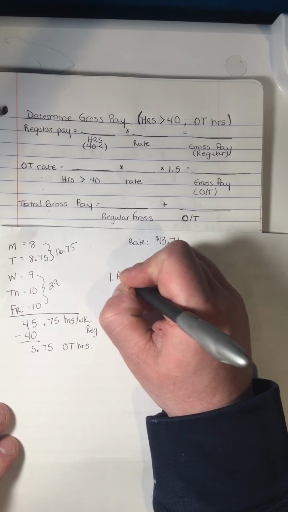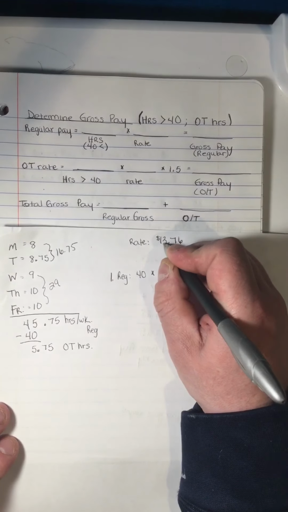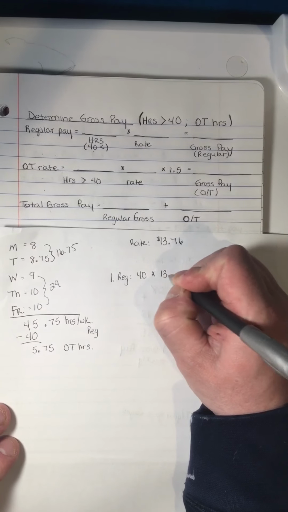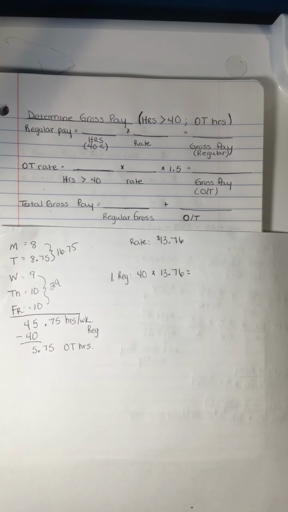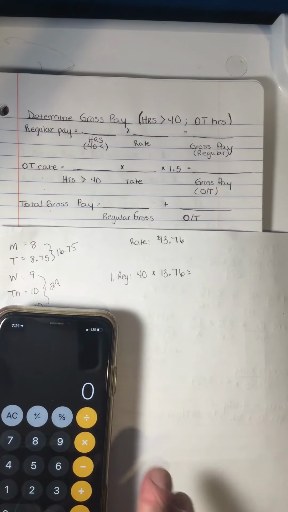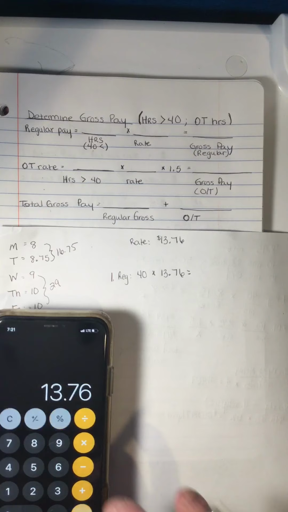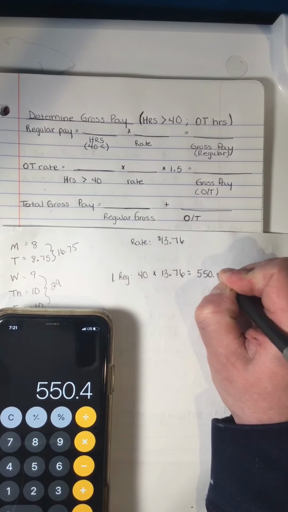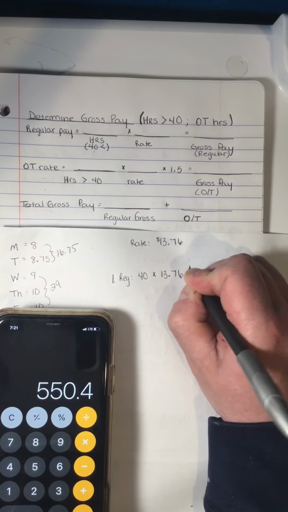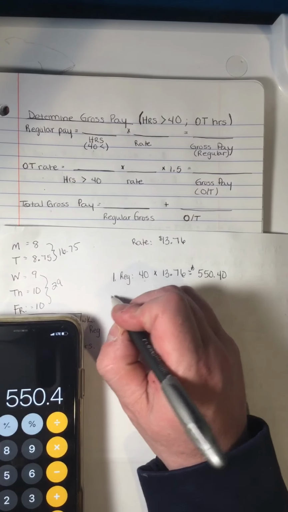So step 1, for a regular pay, we will take 40 times our rate, 13.76. 40 times 13.76 equals $550.40.